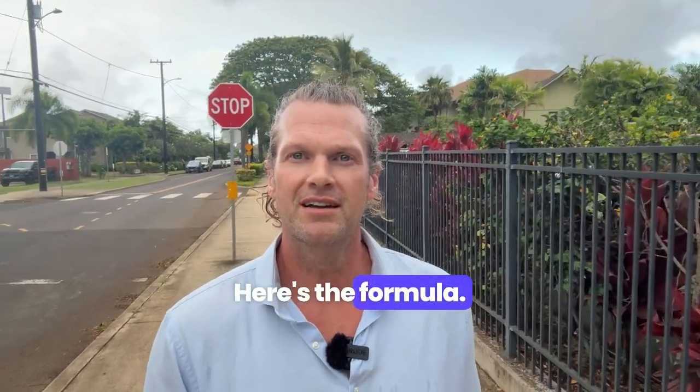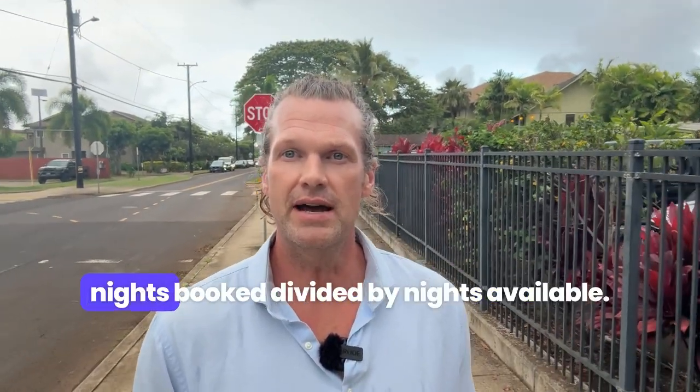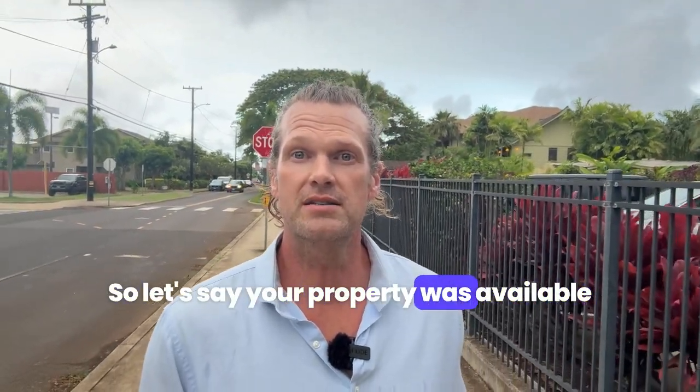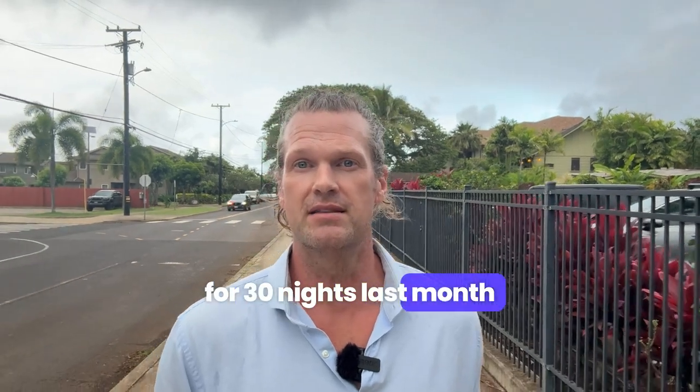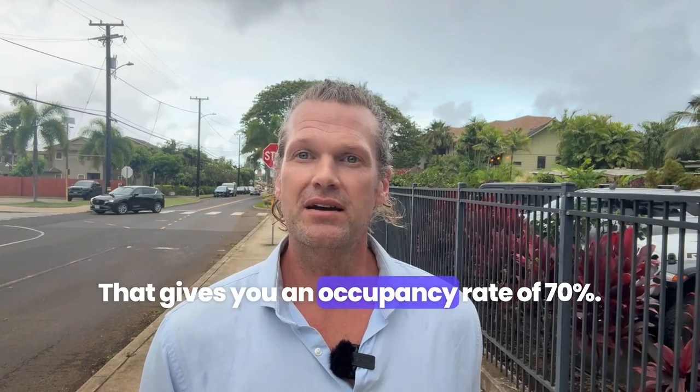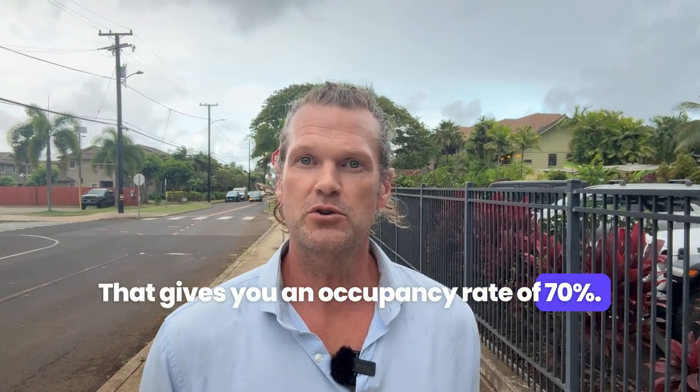Here's the formula. Occupancy rate equals nights booked divided by nights available. So let's say your property was available for 30 nights last month and it booked 21 out of the 30. That gives you an occupancy rate of 70%.